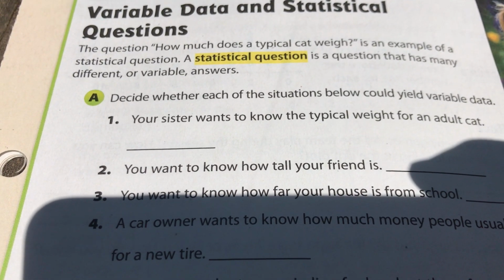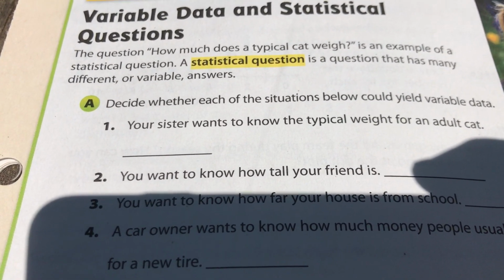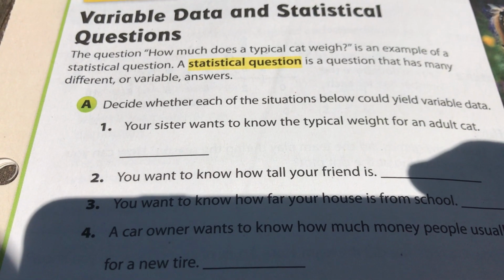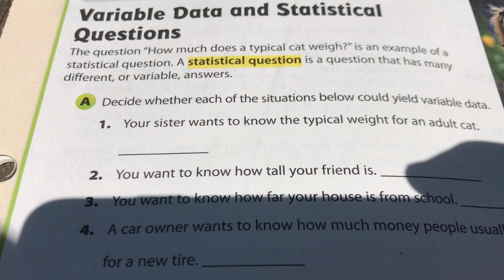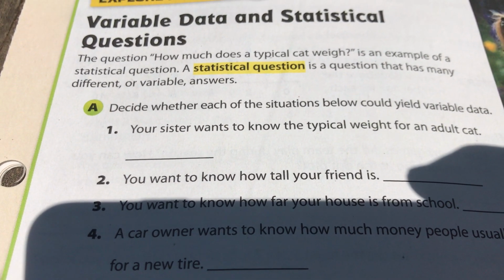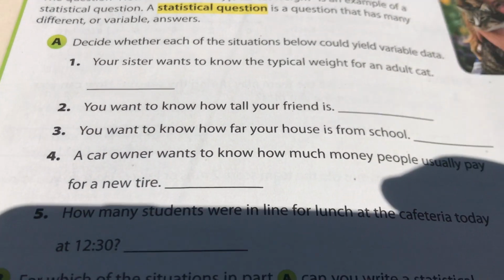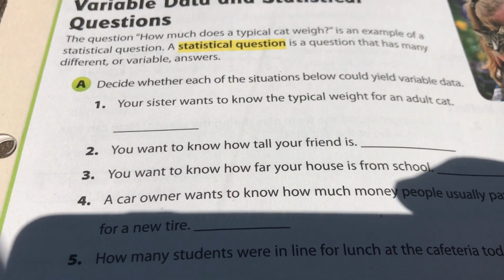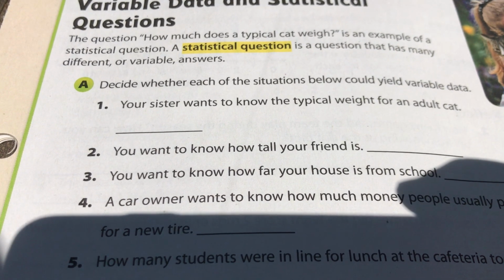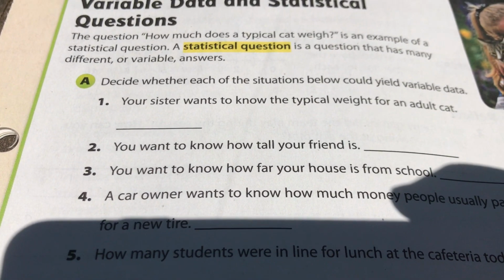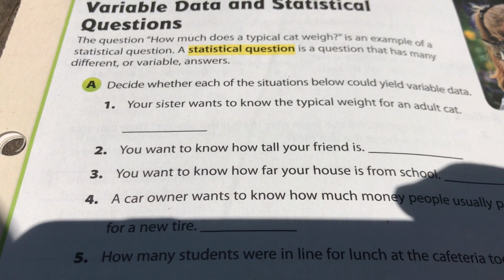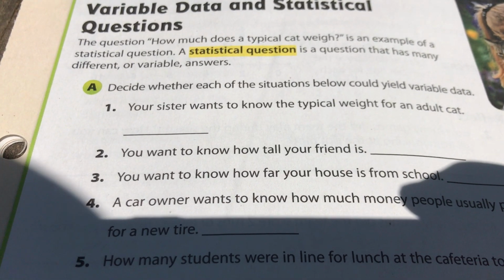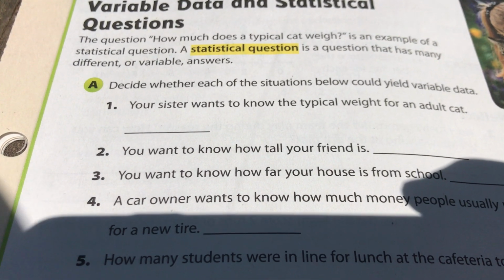You need to have questions that can gather information, like you'd get in a survey. But a survey usually applies to one person, but if you do several surveys, you can get several people. Let's look at some examples here. So hopefully you've already tried this on your own, and I want to go over it with you. Decide whether each of the situations below could yield variable data. In other words, is this a statistical question or not?